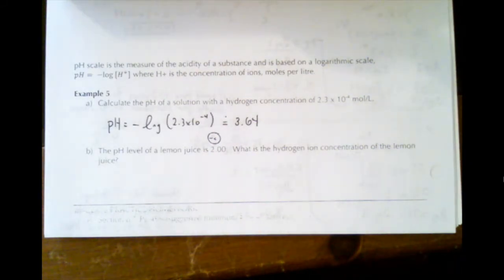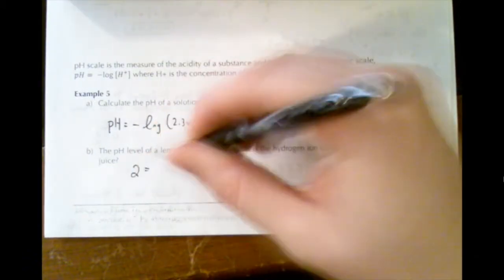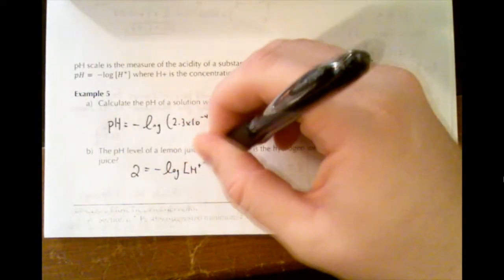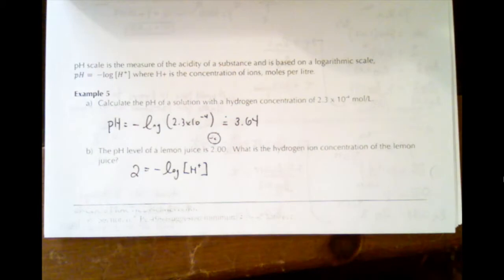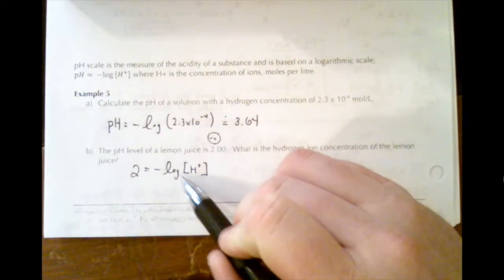B says the pH level of lemon juice is 2.00. What's the hydrogen ion concentration? For this one, we just work backwards. This time, given pH 2, it equals negative log of your hydrogen ion concentration. So how do we isolate for the hydrogen ion concentration? Well, we use the definition of a logarithm and we write it as a power.